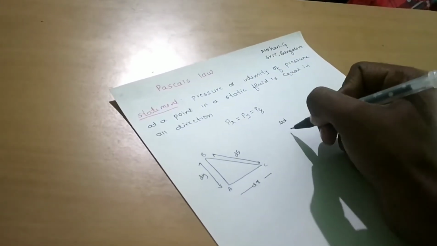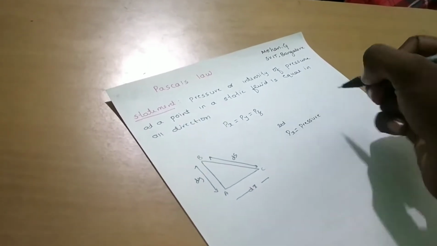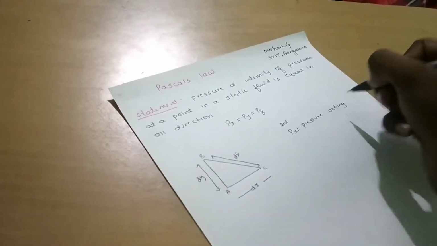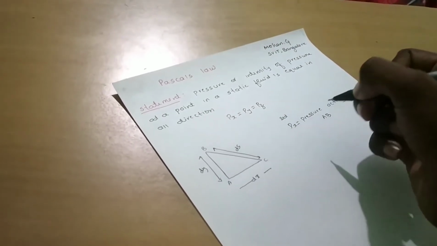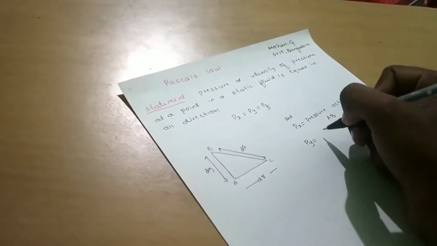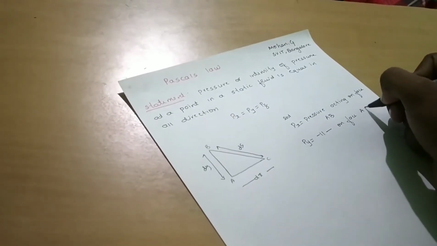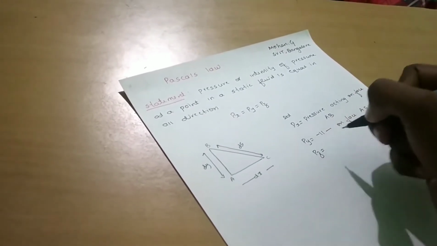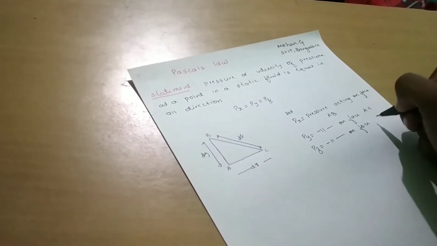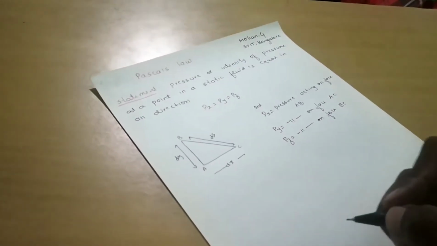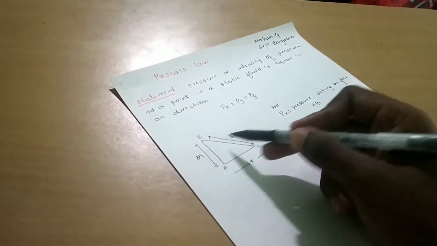Let Px is the pressure or intensity of the pressure acting on face AB, and Py is the pressure acting on face AC. Let Pz be the pressure or intensity of the pressure acting on face BC. Now let me calculate the pressure forces acting on face AB and face AC and face BC.